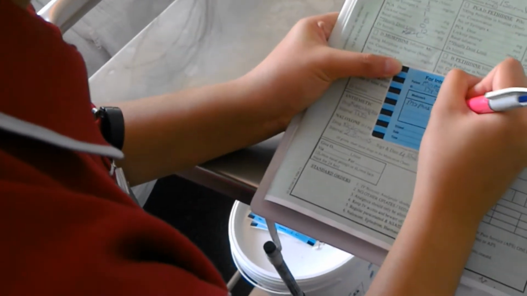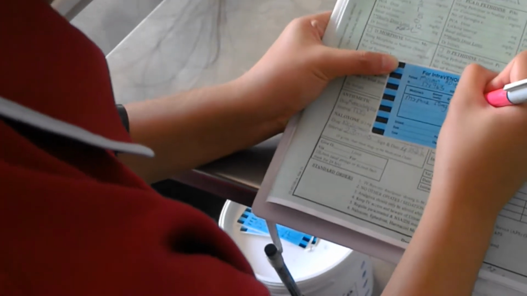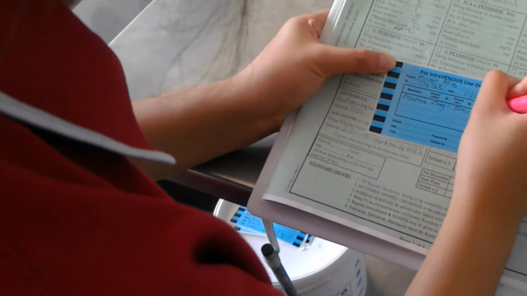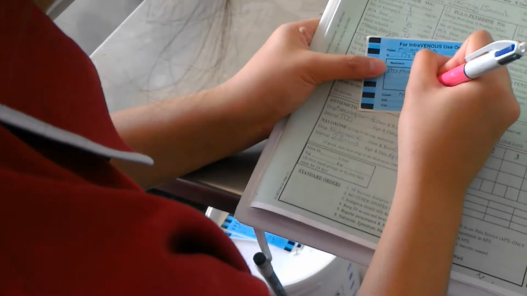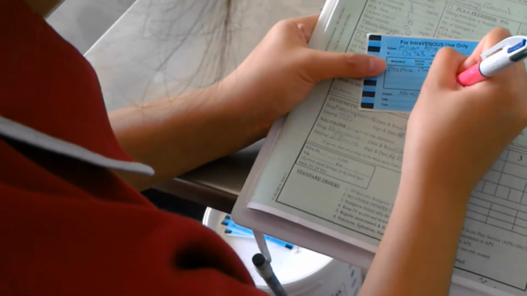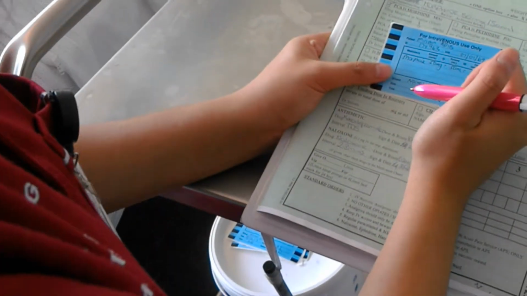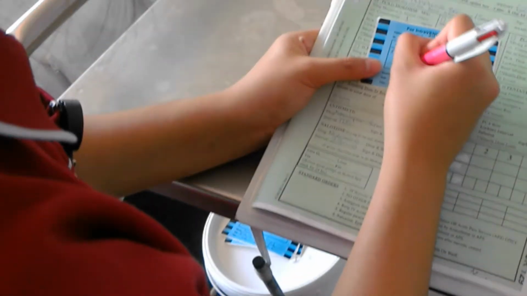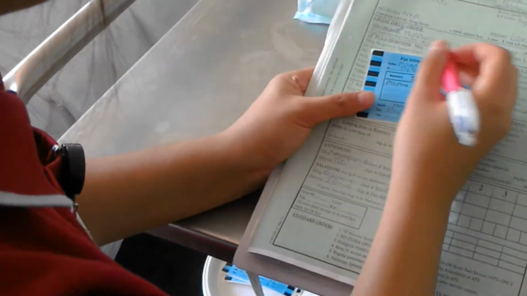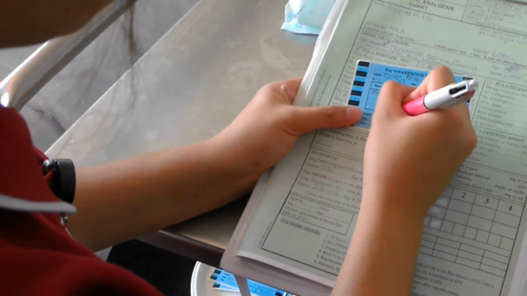Medicine is morphine. 50 milligrams in 50 mils is 1 milligram per mil. Diluent is normal saline. The date, so it's the date of when I did the video, which is the 18th of March. The time was at 1:45.